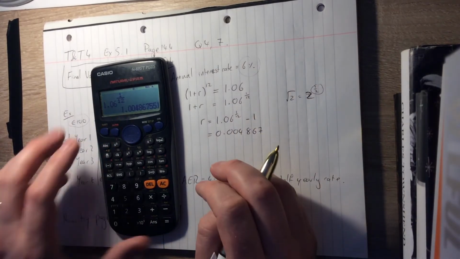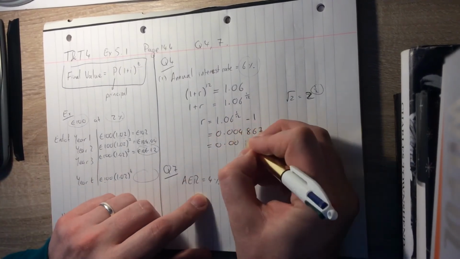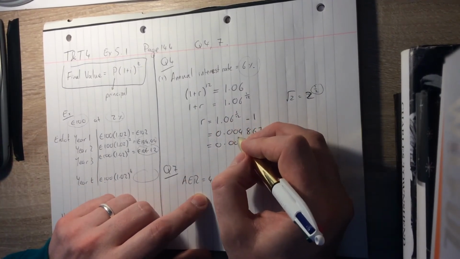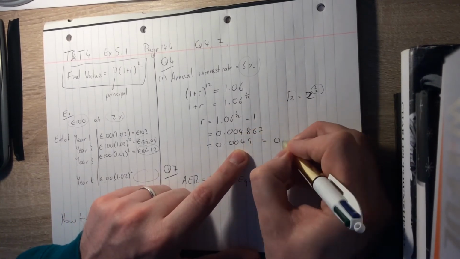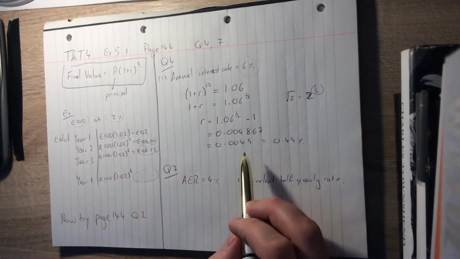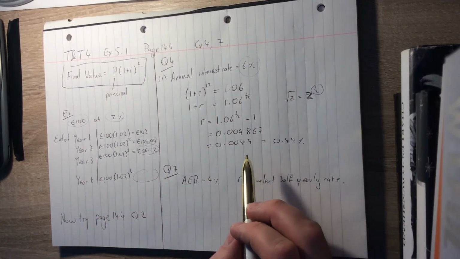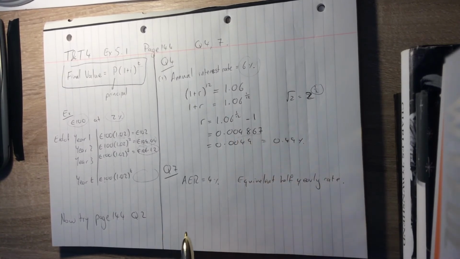0.004867. Now they asked for correct to two places of decimals, 0.0049, which is 0.49%. That's what they mean by two places of decimals. I'd work to two significant figures. More regularly, you work to 3 or 4 significant figures, so you would hold it to that far.